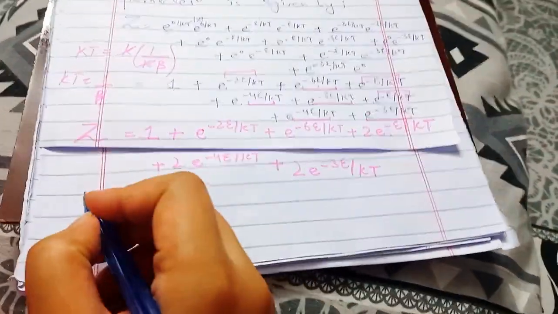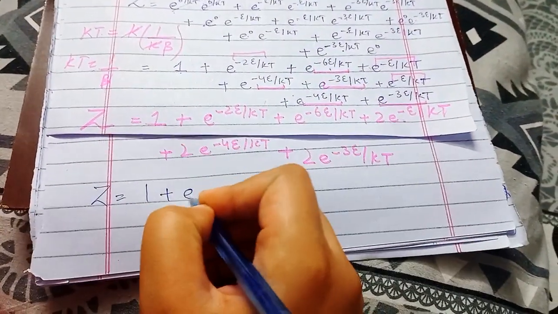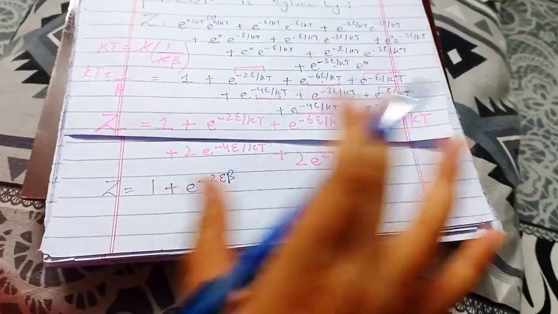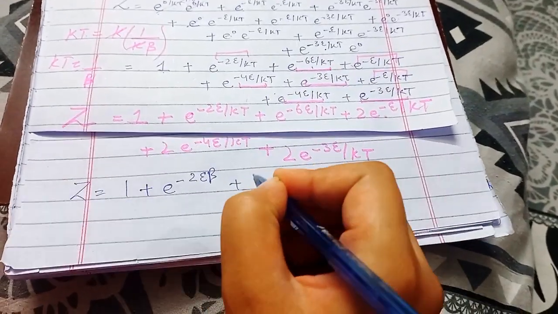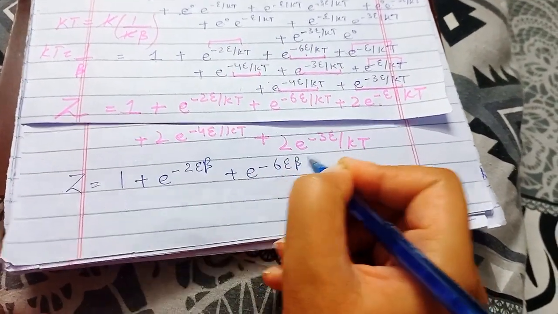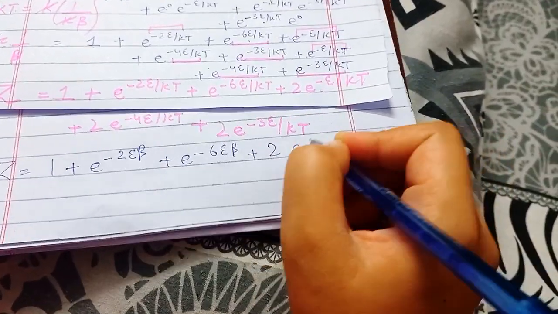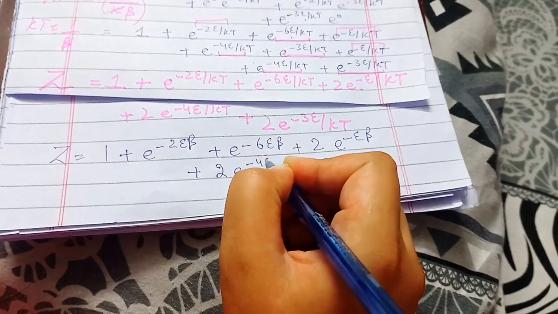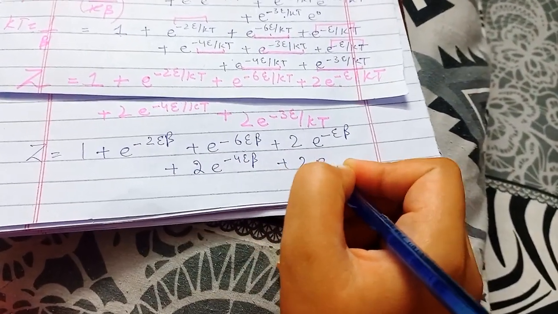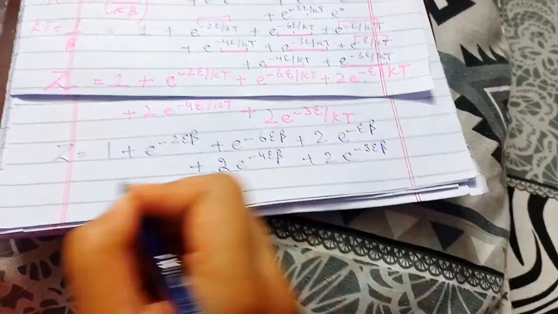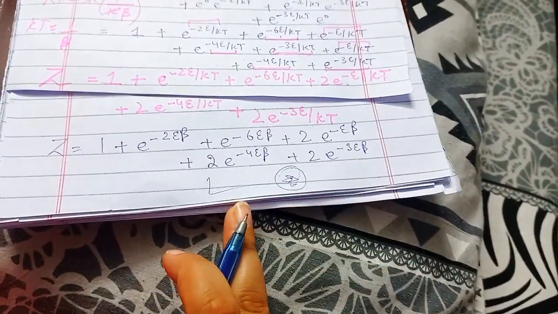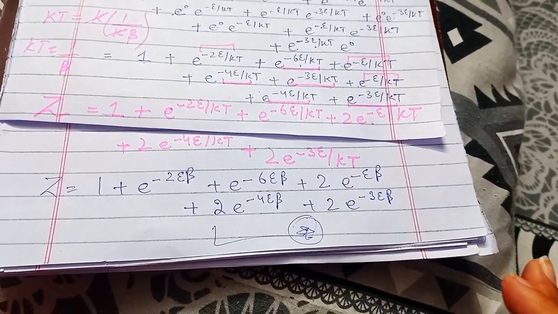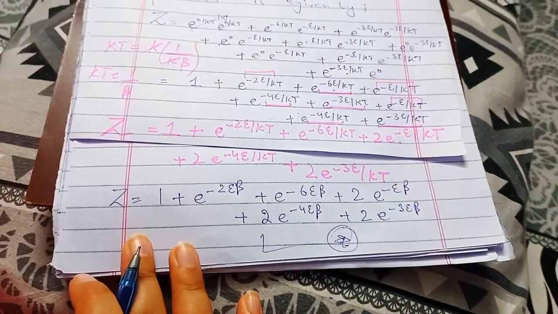Now let's write it. Z equals 1 plus e to the power minus 2e beta. In place of kt division, all that, you write beta in the numerator of each term. So 6e beta plus 2e minus e beta plus 2e to the power minus 4e beta plus 2e to the power minus 3e beta. This is the partition function for classical particles which obey Maxwell-Boltzmann distribution or statistics. Okay, so this is the solution for part A.